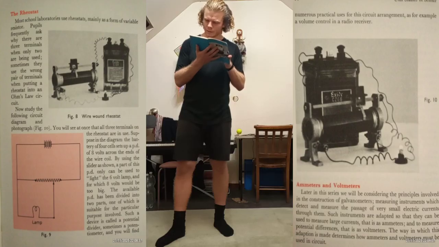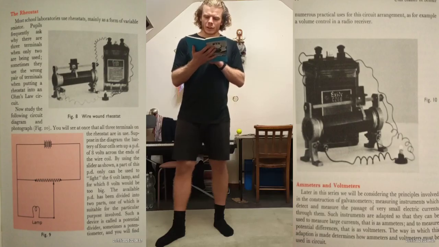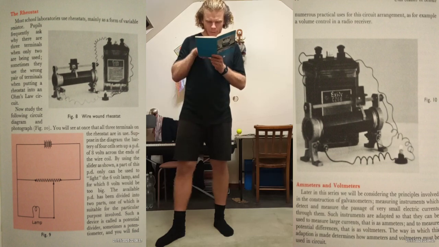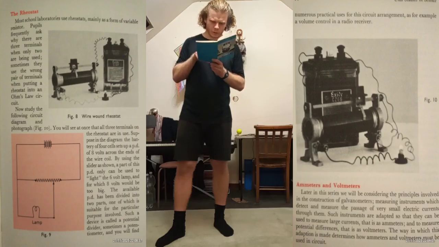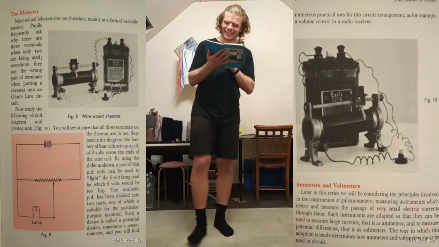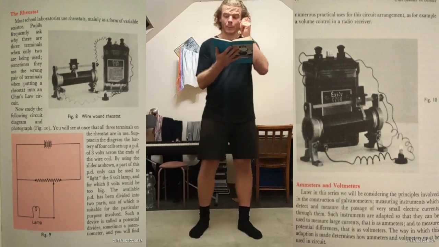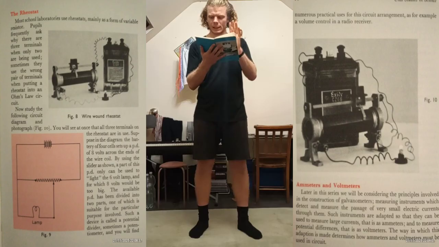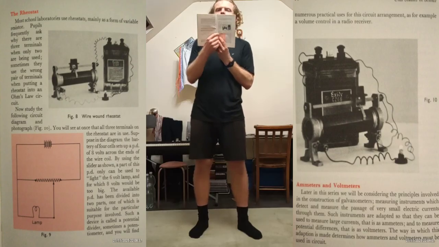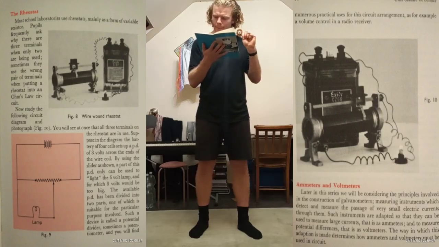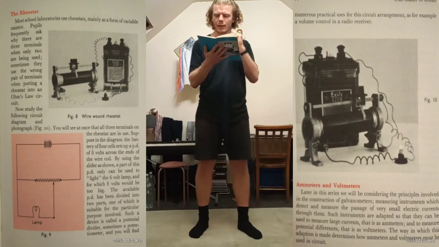Where are the 3? Well, now study the following circuit diagram and photograph. Okay, there's a finger down here. 1, 2, 3, 4. There's the lamp. Okay. You will see at once that all 3 terminals on the rheostat are in use. Suppose in the diagram, the battery of 4 cells is set up... Oh, that's why there are 4. So these 4 batteries are setting up a potential difference of 8 volts across the ends of the wire coil.